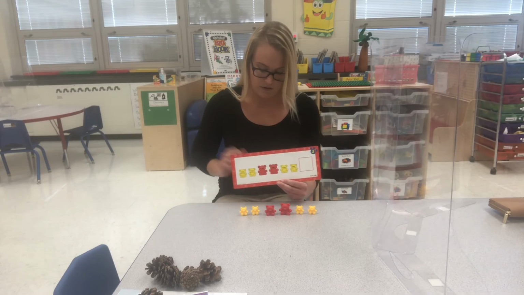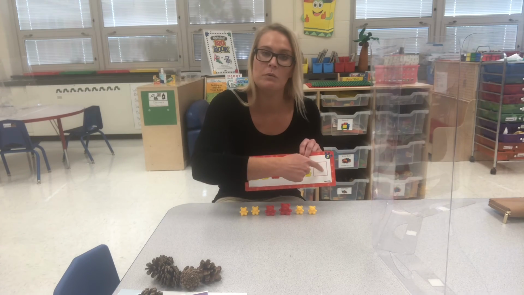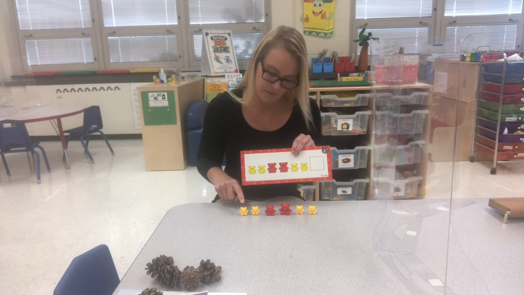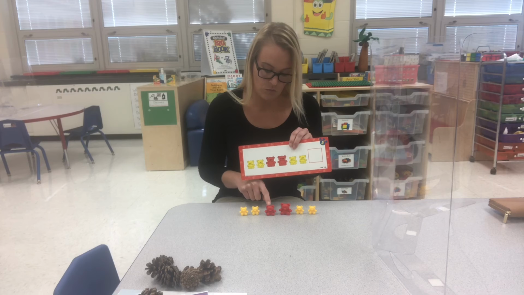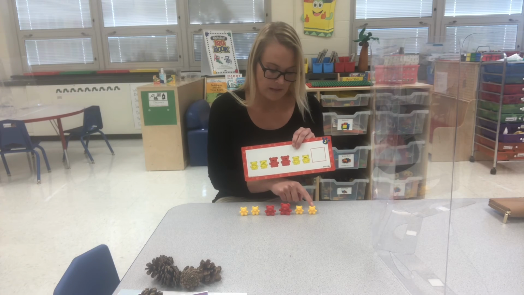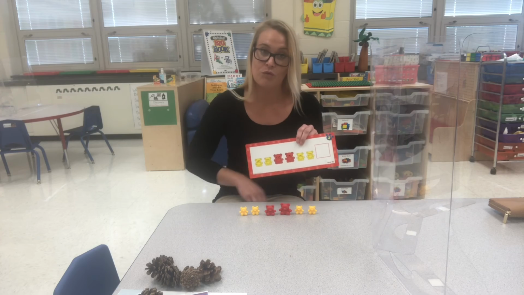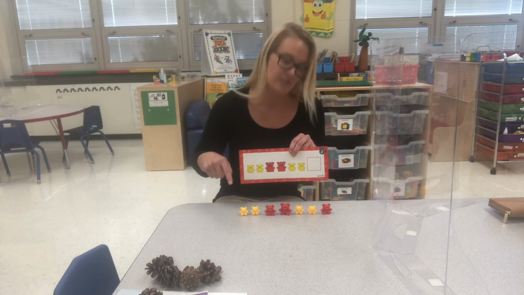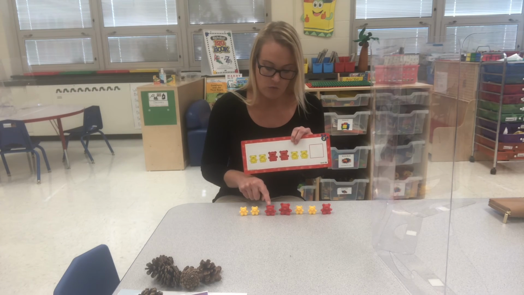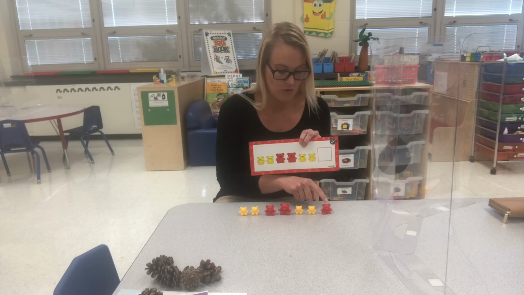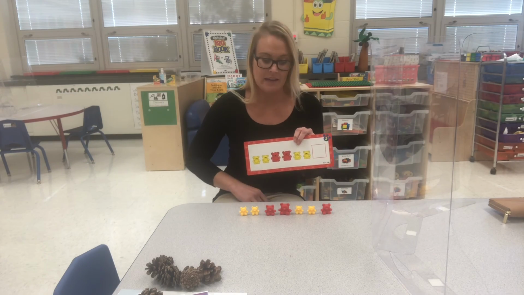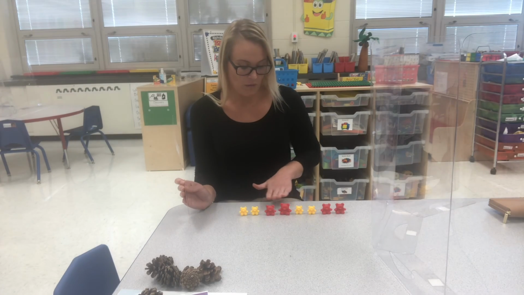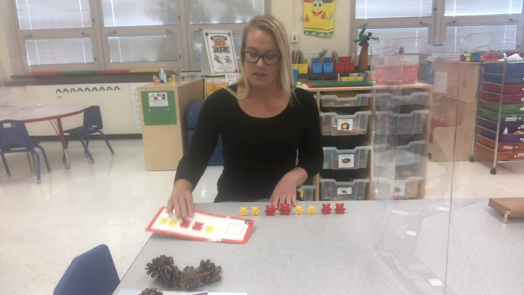So, let's say it together and see what we would put in this box to make the pattern stay the same. Ready? Yellow, yellow, red, red. Yellow, yellow, red. Good. And how would I keep going with it to keep it the same? Let's try it again. Yellow, yellow, red, red. Yellow, yellow, red, red. Good. So this is a pattern of colors. Yellow and red bears. Great job, friends.